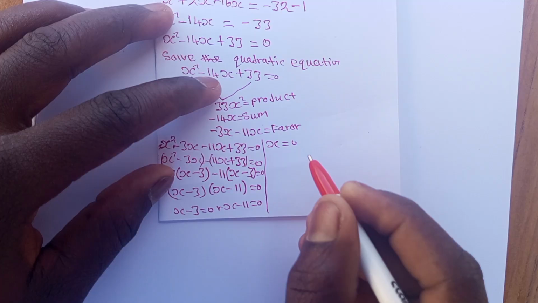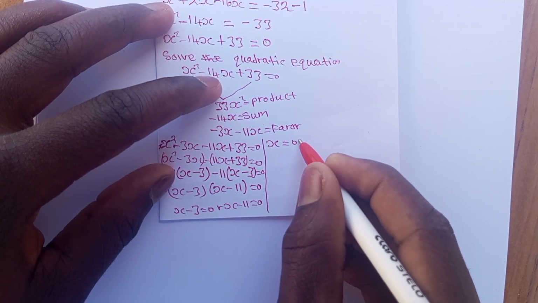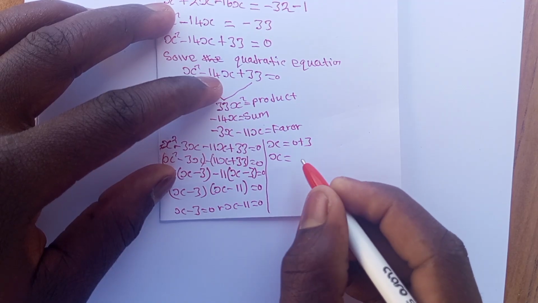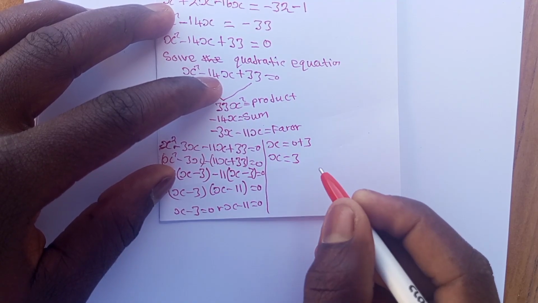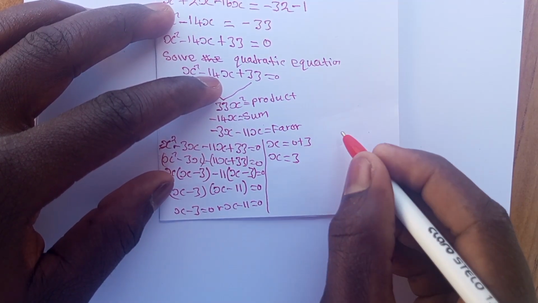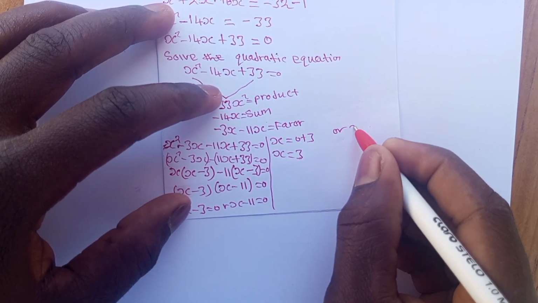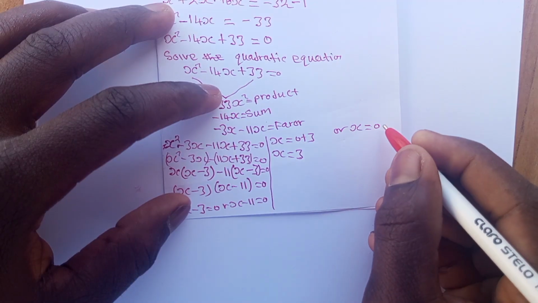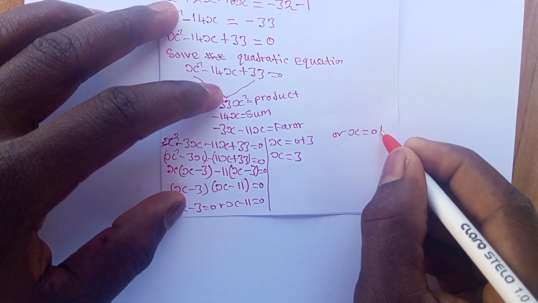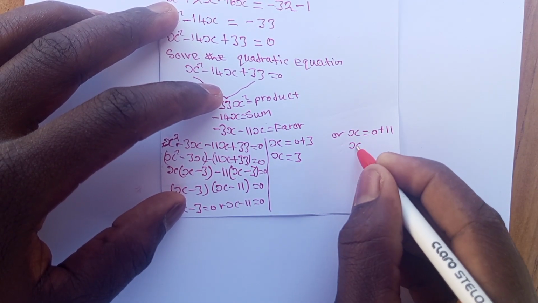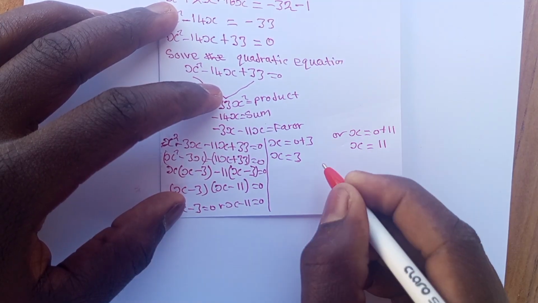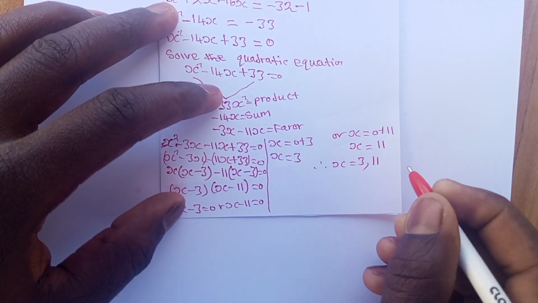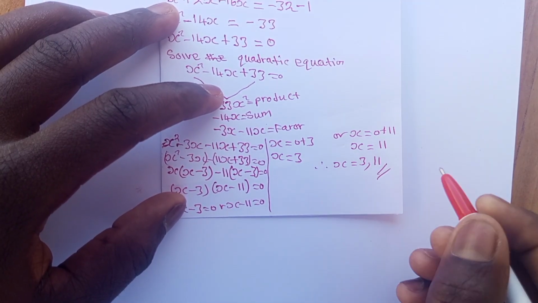So continue. So x will take equals to 0. Here is minus 3. Because of the equals to sign, the sign will change from minus 3 to plus 3. We say x equals to 0 plus 3, we are going to have 3. So take for this one, we say x will take equals to 0. There is minus 11. Because of the equals to sign, the sign will change from minus 11 to plus 11. We say x equals to 0 plus 11 is 11. So therefore x is 3 comma 11. So this is our answer.